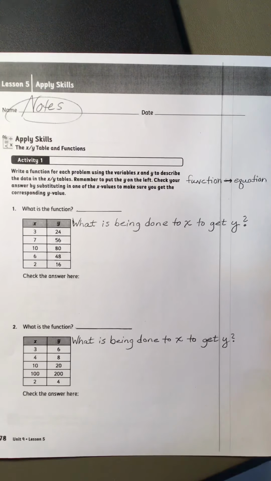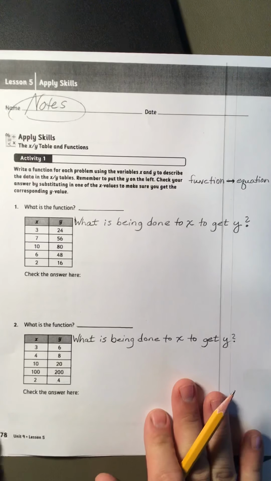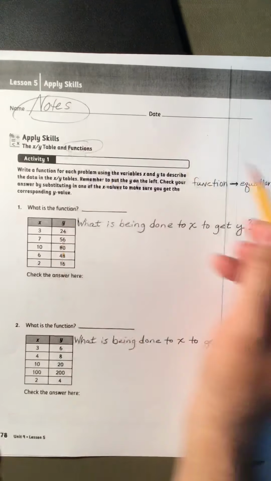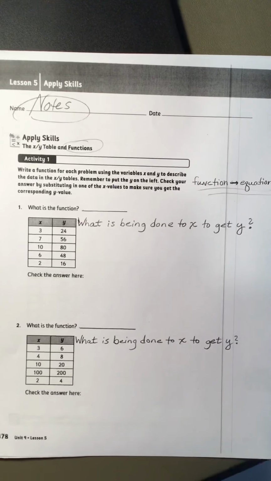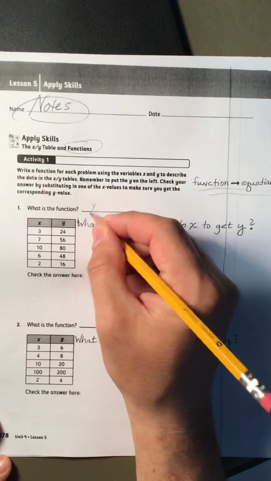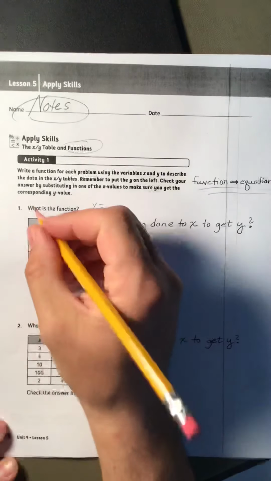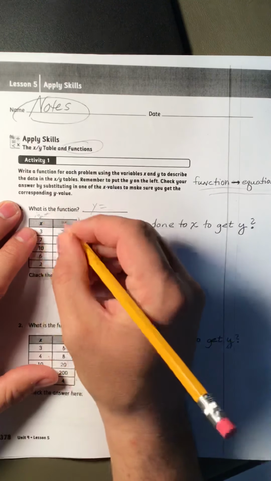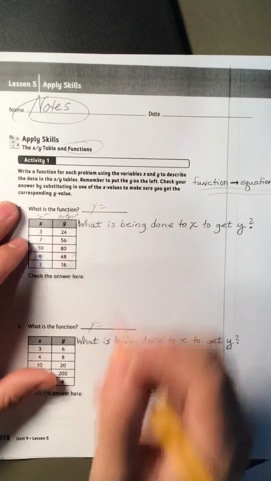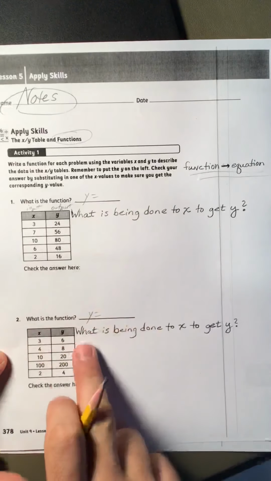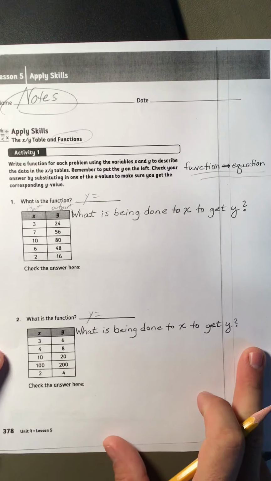We are on Unit 9, Lesson 5, and we're going to talk about the XY table. We've already done similar questions to this, so this should be really nothing new. Anytime it asks us for a function, just know that means we can write an equation. So when it says, what is the function, what are we doing to x to get y? Remember, x is our input, and y is our output. Okay, what is being done to x to get y? Notice that's even written here for you. Okay, what is being done?